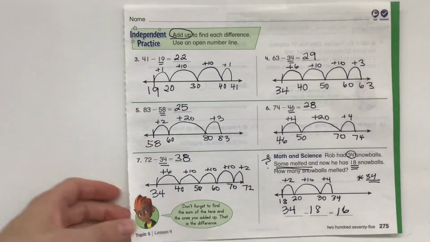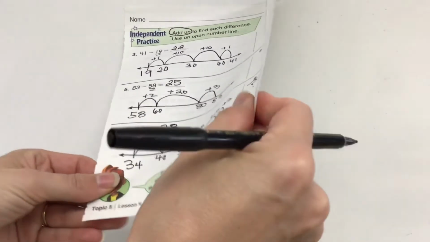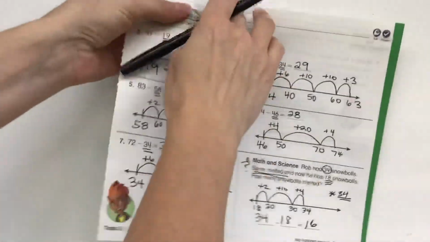All right, let's go ahead to our back page. Oops, let's go this way.